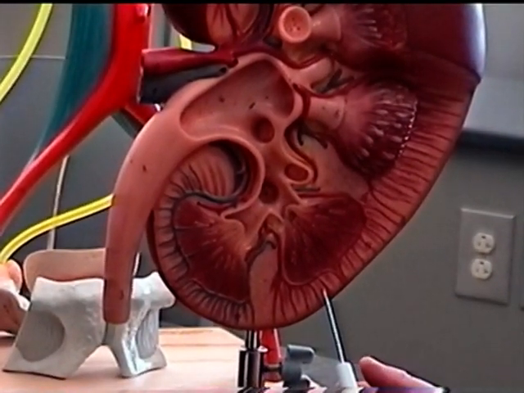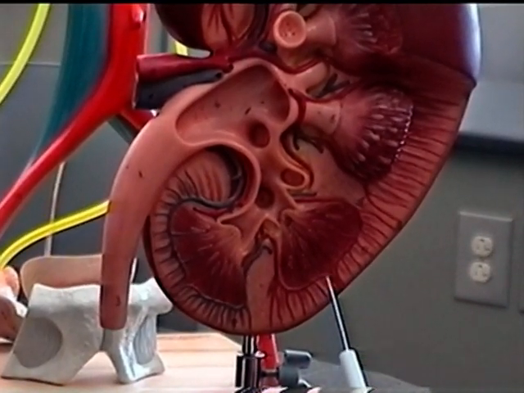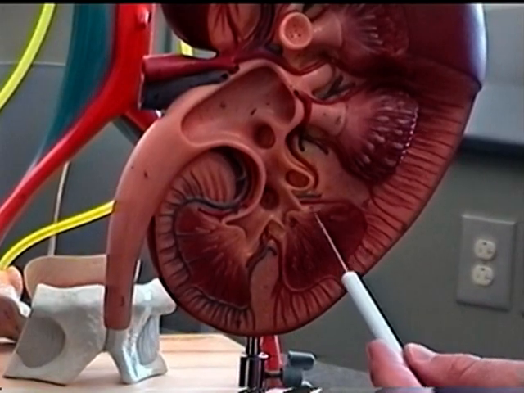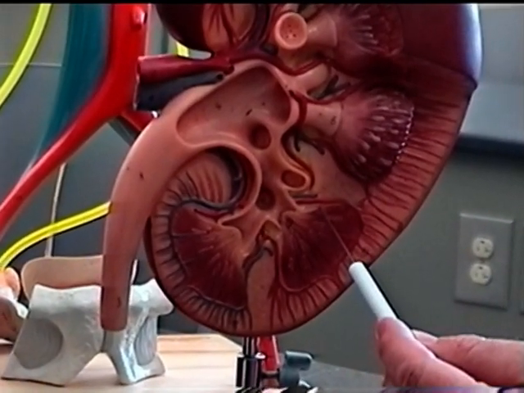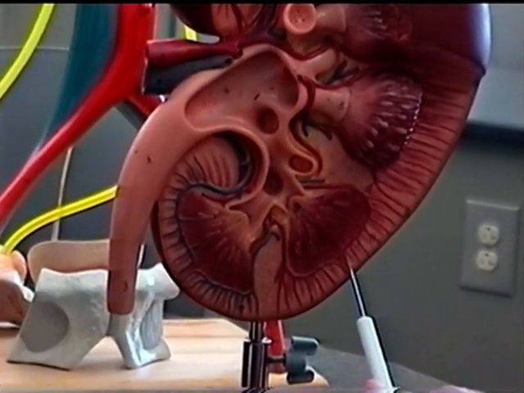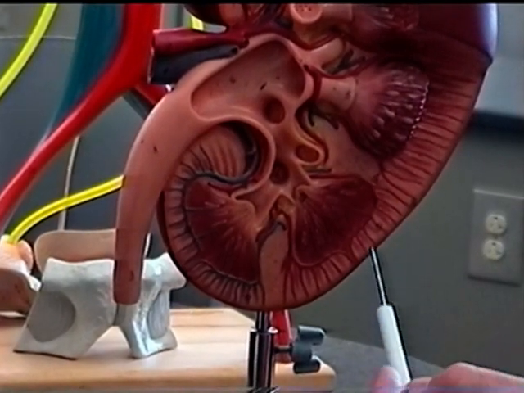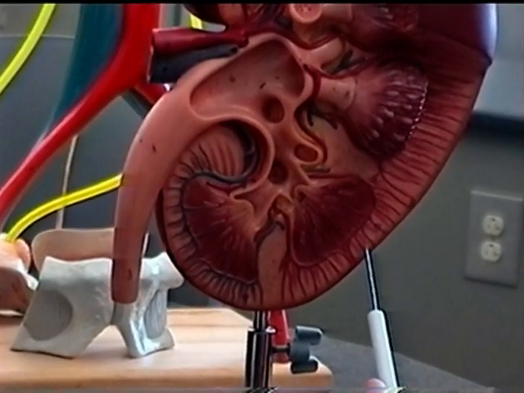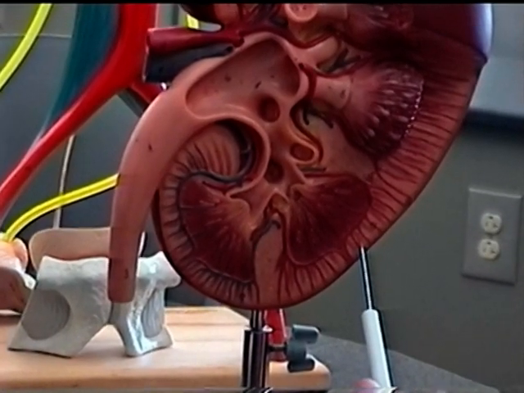So the way to think about a kidney is that this artery that's feeding this entire area is feeding a lobe, so interlobar. This artery that's feeding a subset of the area that this artery goes to is feeding a lobule, so it's interlobular.